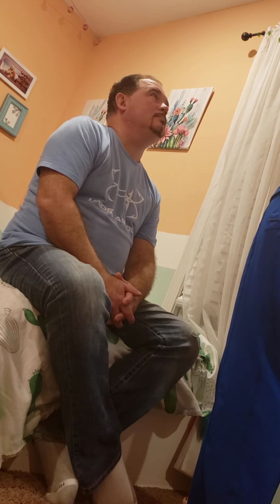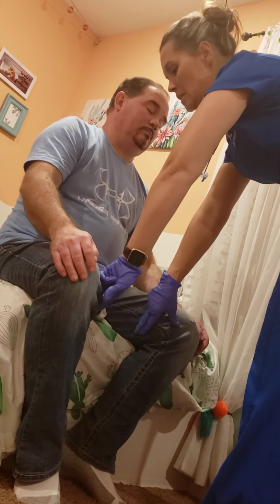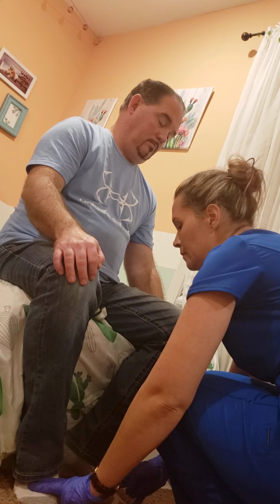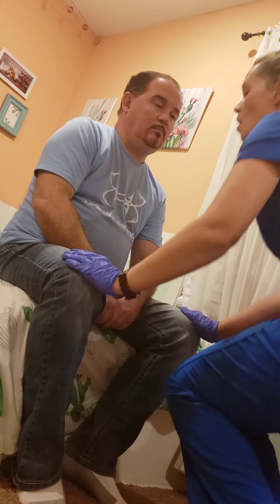I am going to check my points of maximum impulse, which are my carotid arteries. You check these one at a time. The brachial arteries, the radial arteries, the femoral arteries, popliteal arteries, dorsalis pedis, and the posterior tibial. All of the pulses in the arteries, points of maximum impulse, are even bilaterally.